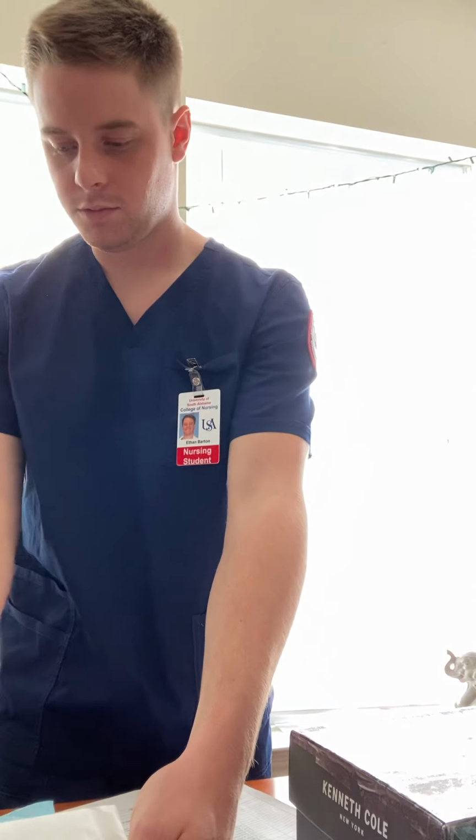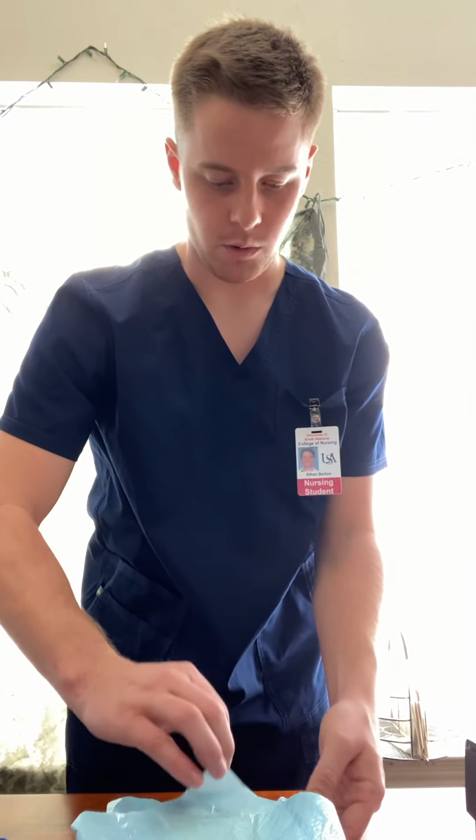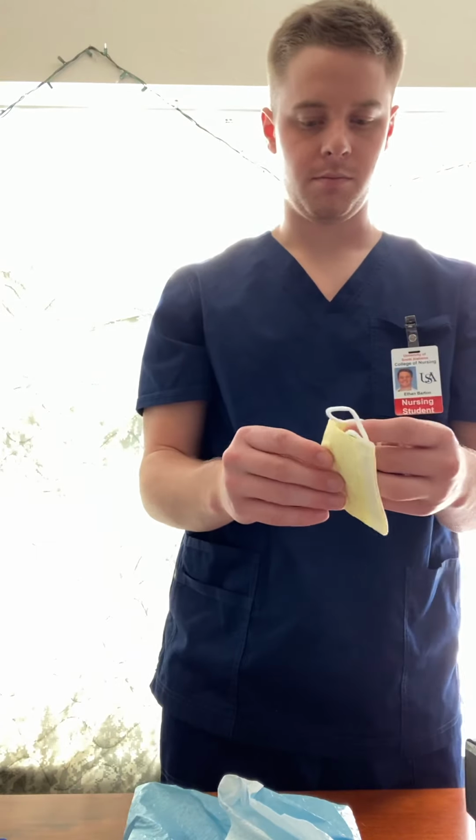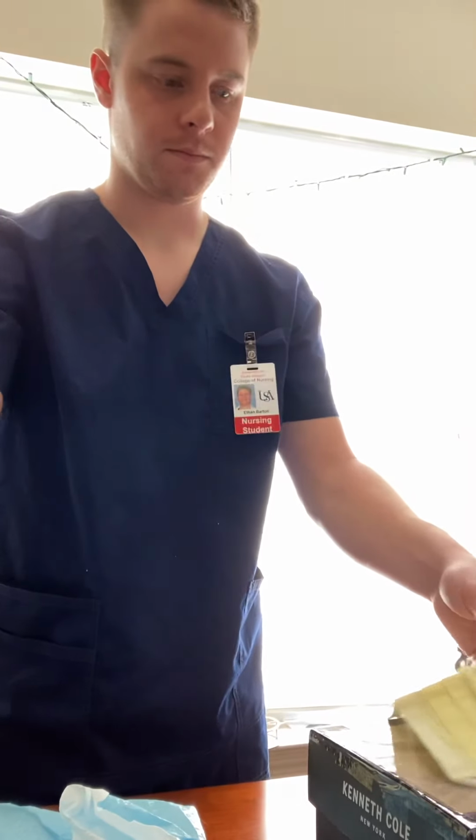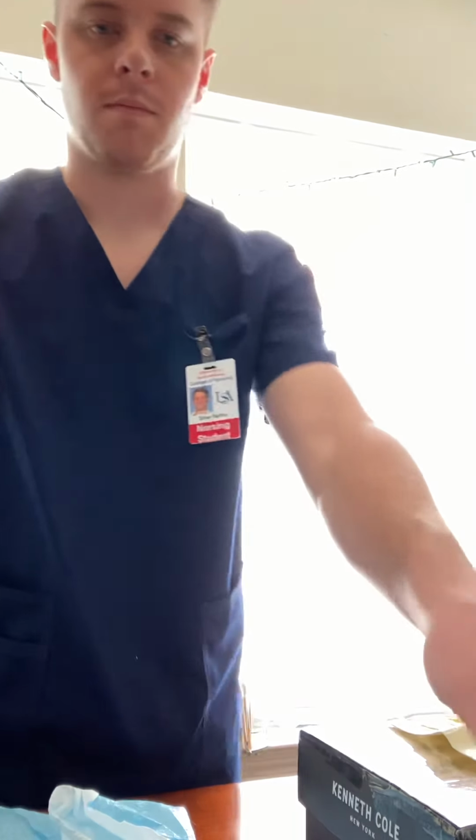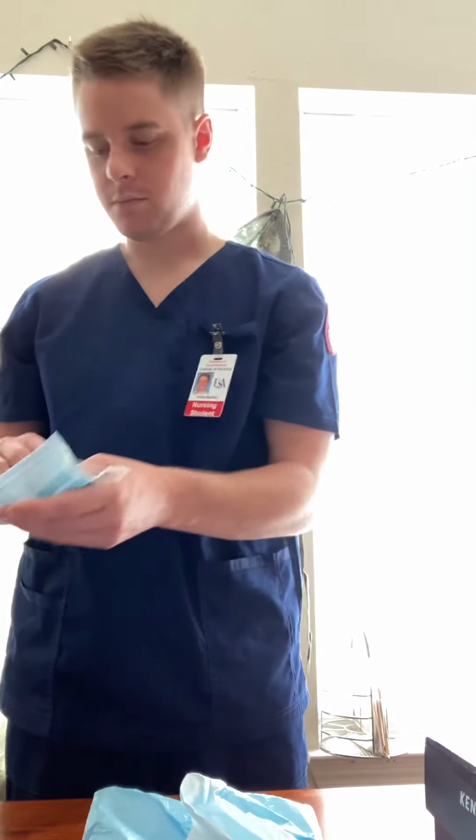After I've done that, I'm going to remove my kit. I'm going to move the camera so you can see. Open it away from me. Then I'm going to get the patient's mask. Place it on the patient. Move the camera so you can see. Now I'm going to don my mask and goggles.